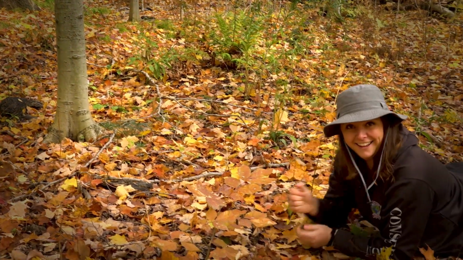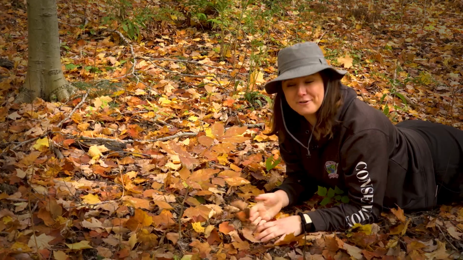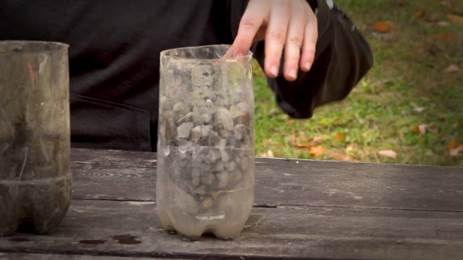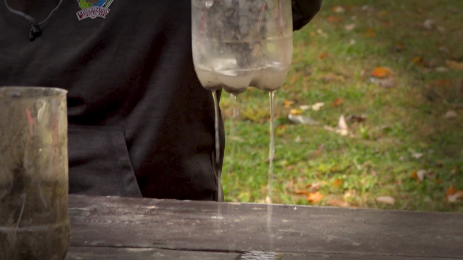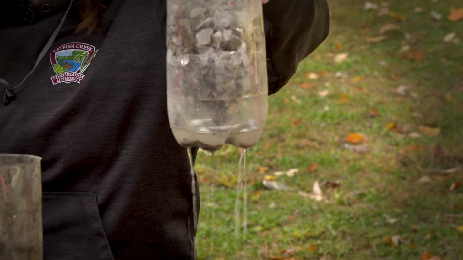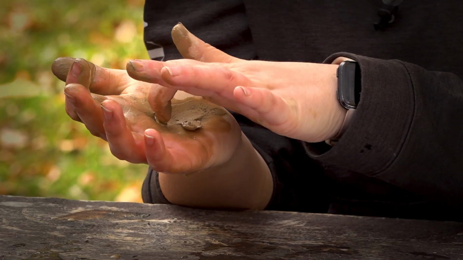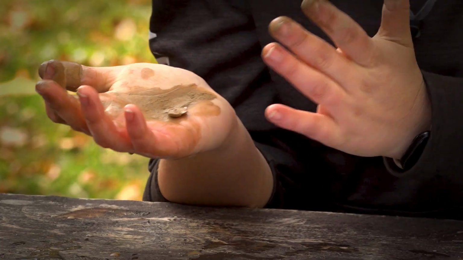Dirt is actually kind of like a swear word. This is the organic layer. And you can see down here, the water moved quite quickly and drains very fast. Does the soil feel very gritty? No, it doesn't. It's pretty smooth.